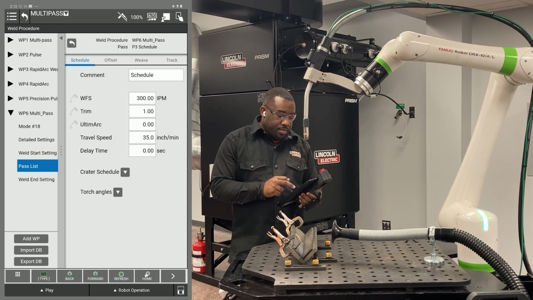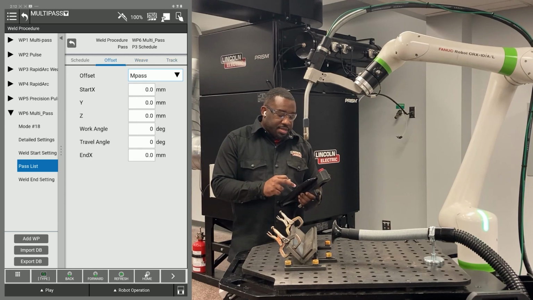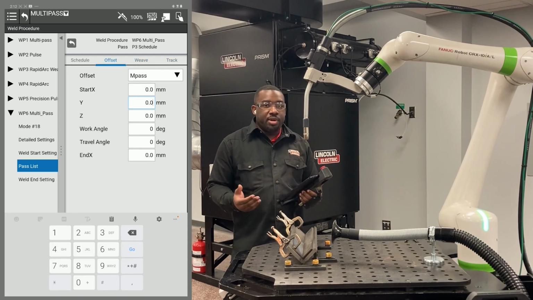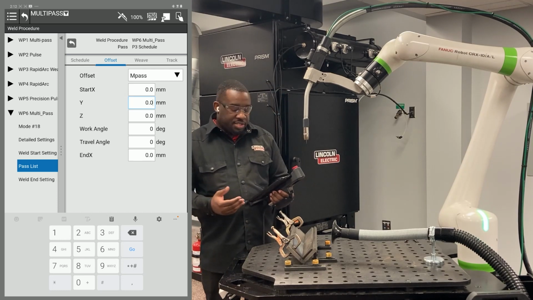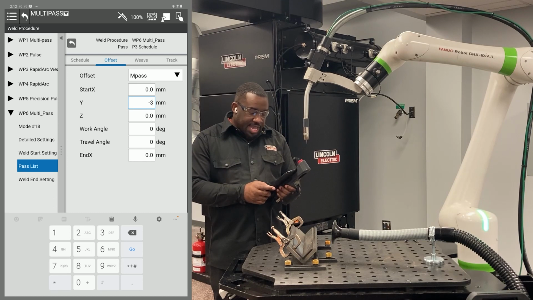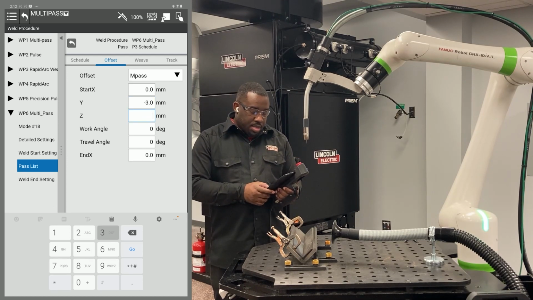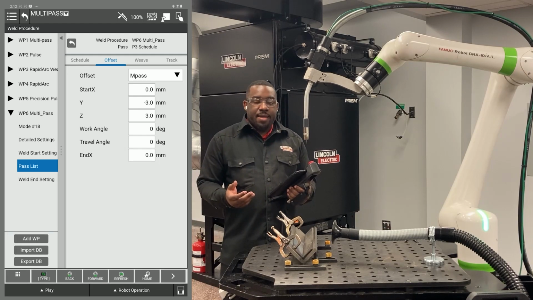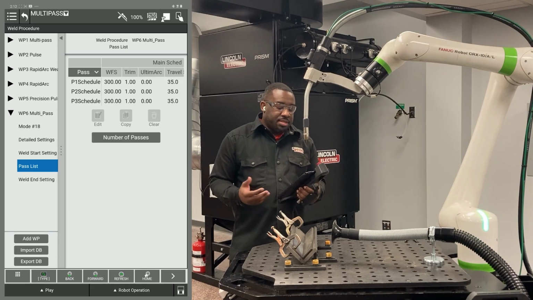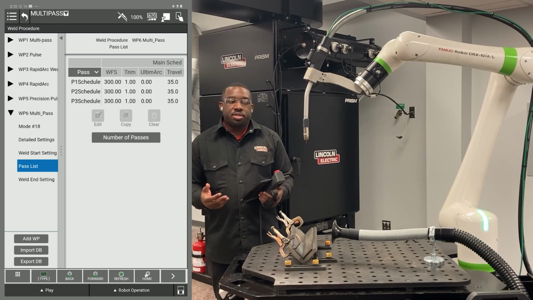Hit edit. Go back to my offsets, MPass. Because I put positive 3 in pass 2, I'm going to put negative 3 to go to the opposite toe side of my original weld. I still want 3 for my height. Okay. So that is the background programming for a 3-pass MultiPass procedure.